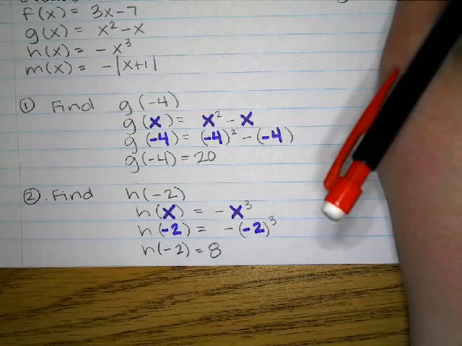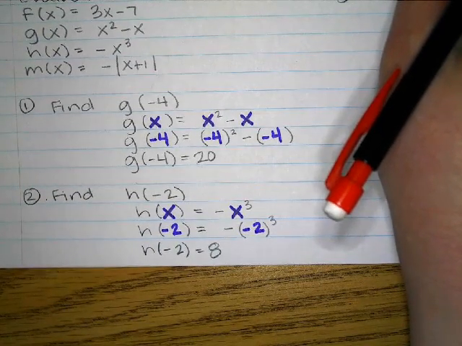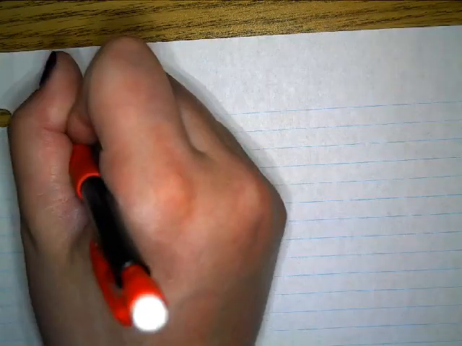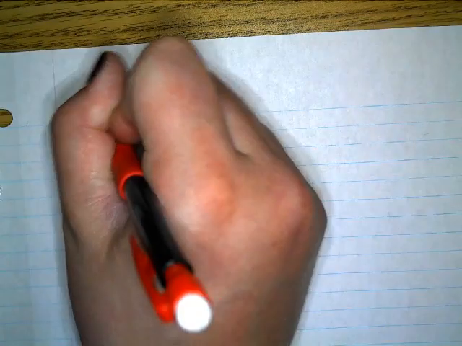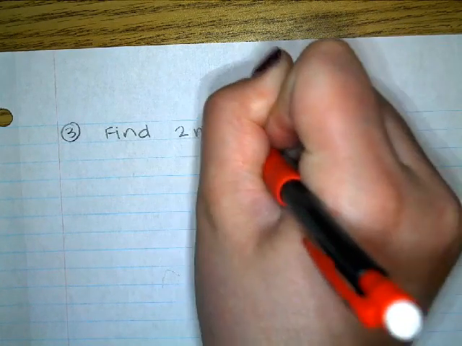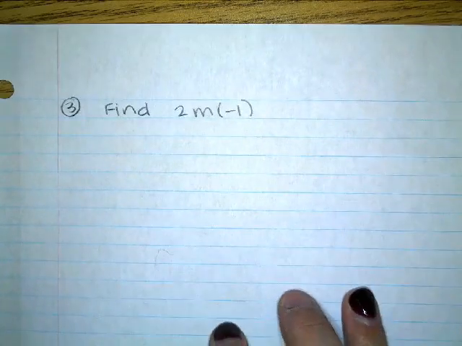Slightly? Just slightly? Okay, so now we're going to do one where we start with this, but we're going to put a number in front of it. So this is example 3. We're going to find 2 times m of negative 1. So I'm going to ignore the 2 to start with because I think these problems get hard enough on their own. So I'm going to start with m.